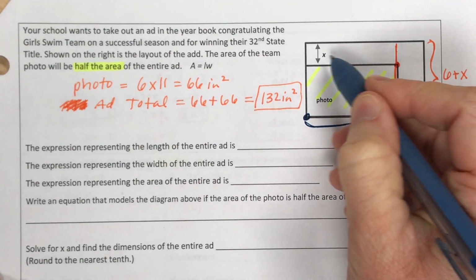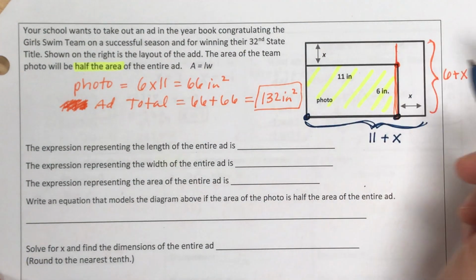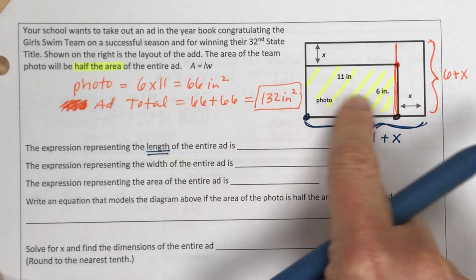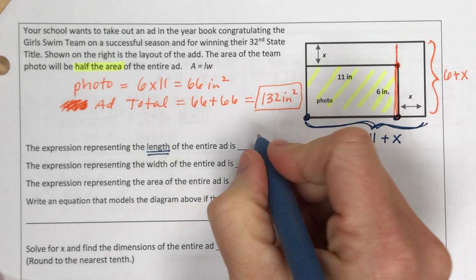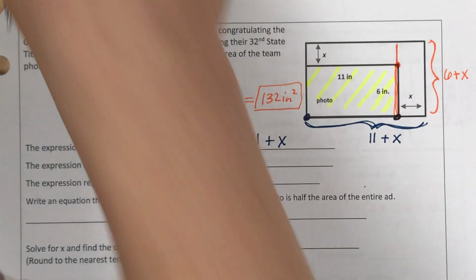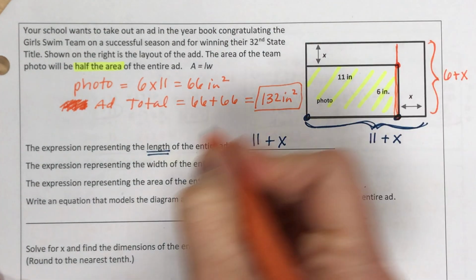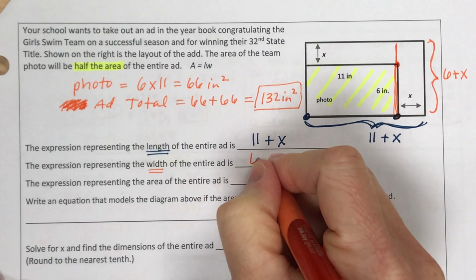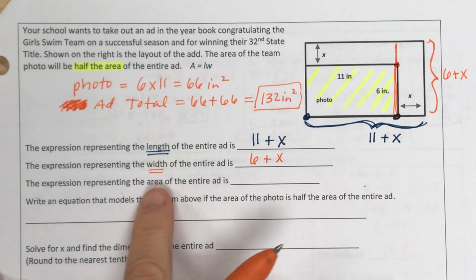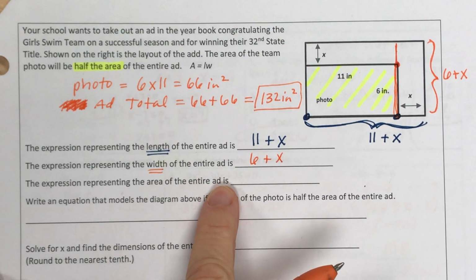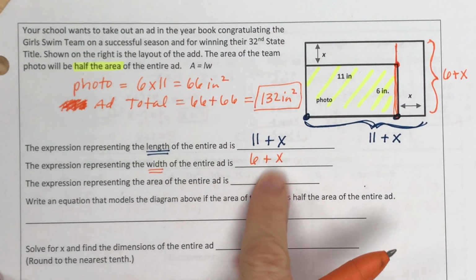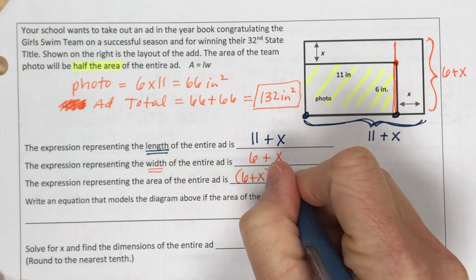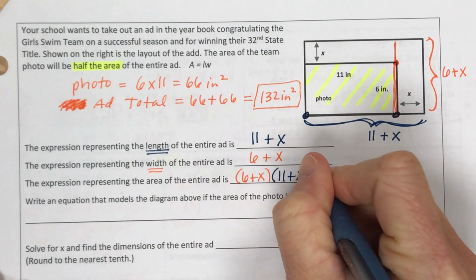So now I know the dimensions of the entire ad because I'm adding a little bit. It looks like there'll be some probably writing around the picture. So the length of the ad, the total ad, not just the photo, is going to be my 11 plus x. And the width of my ad, the entire thing, not just the photo, will be 6 plus x. The entire ad would be length times width, so I'd have 6 plus x times the quantity 11 plus x.